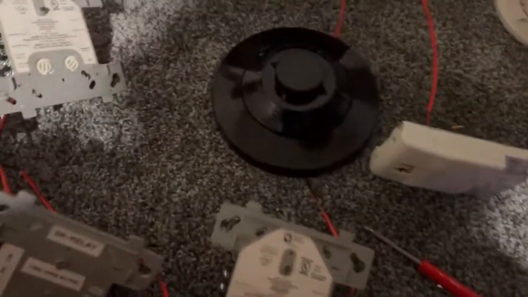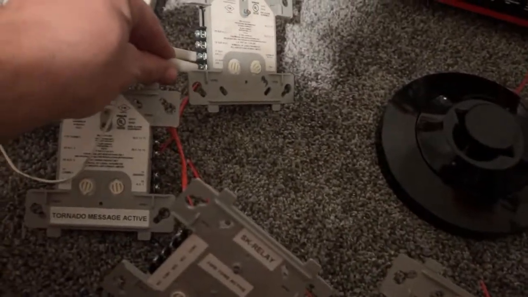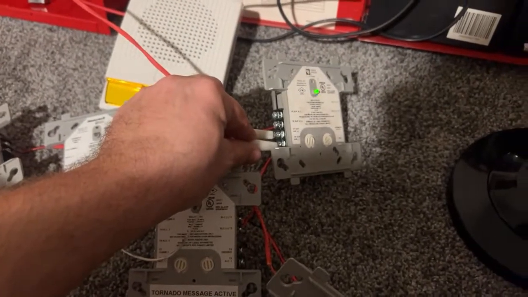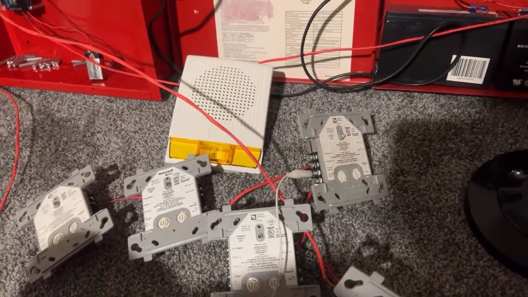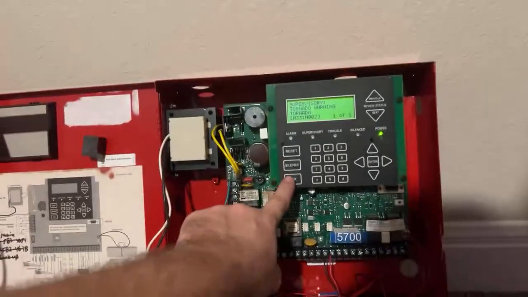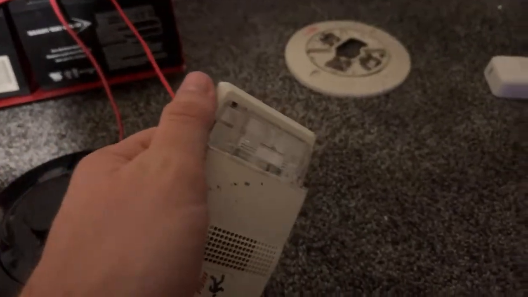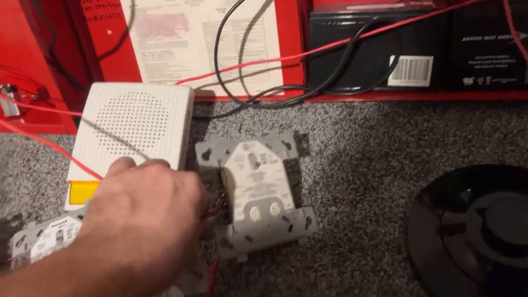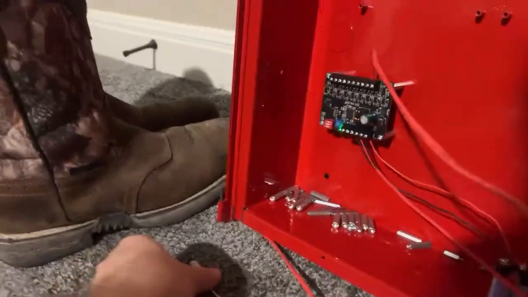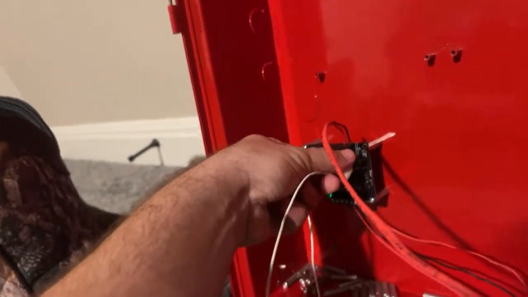Just initializing your SLC. So we already did the smoke. So let's hit our tornado pull station. Tornado warning, and this one is not flashing, see? It's this one that's flashing. And just for fun, I will have it play the tornado warning message.